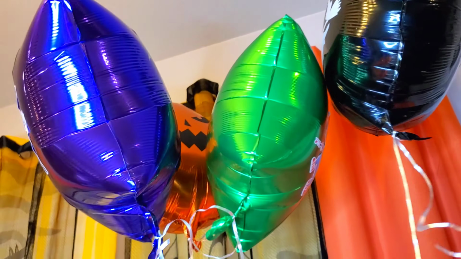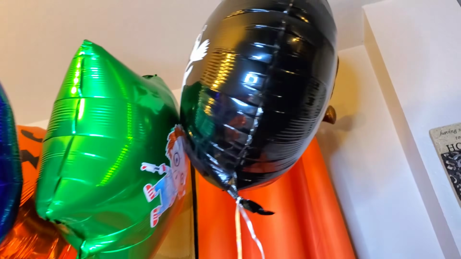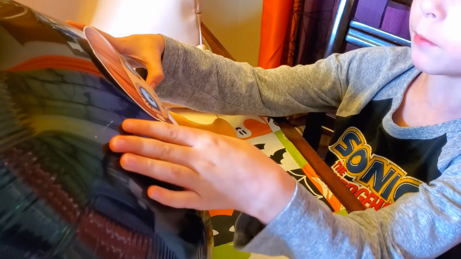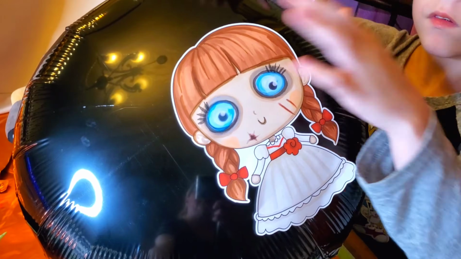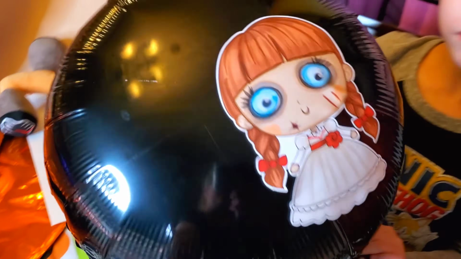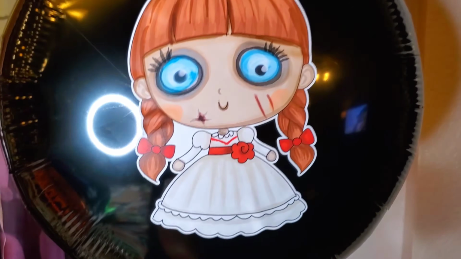All right, so we're gonna have to repeat some colors here. So we're gonna repeat black and purple. Siren Head is helping. Oh, he punched Annabelle into the balloon. That's good. There she is. Oh, that's not even straight, Aaron. Sorry. Off to the side. All right, here it is. I fixed her. She's in the middle now.